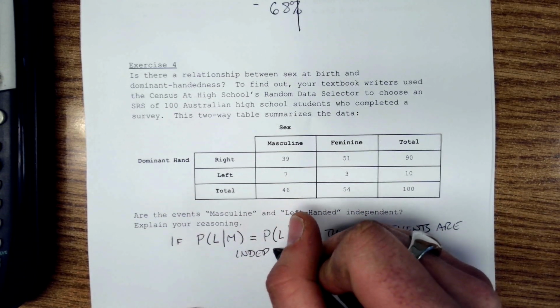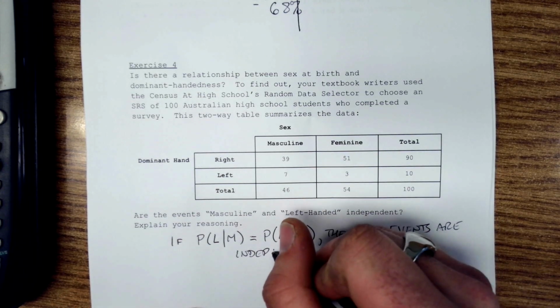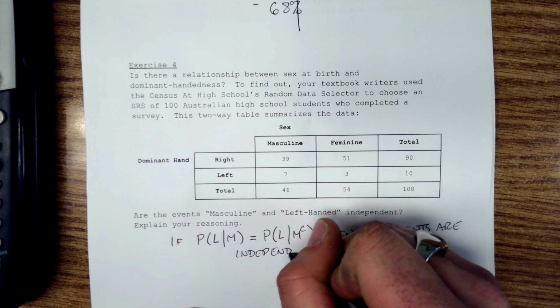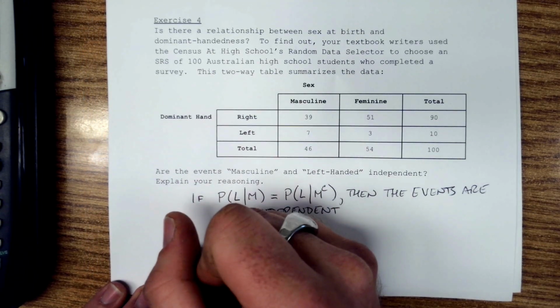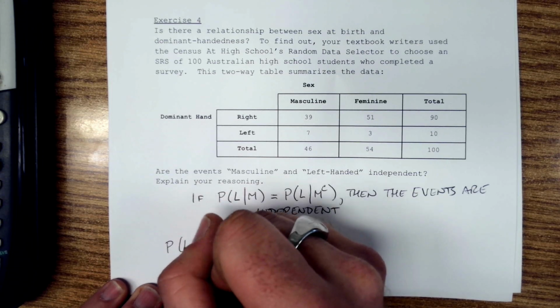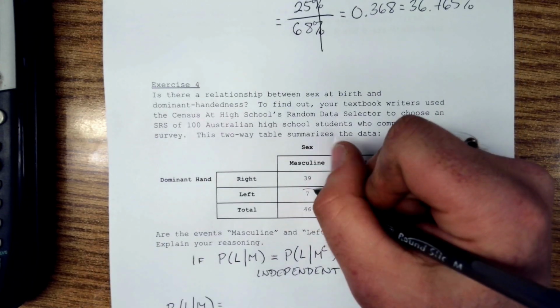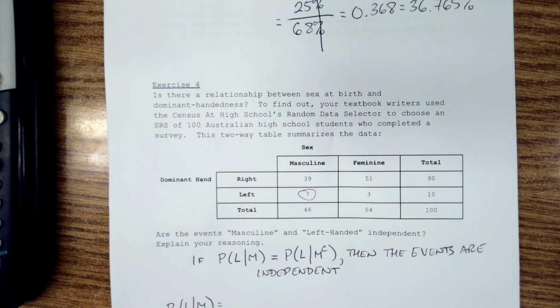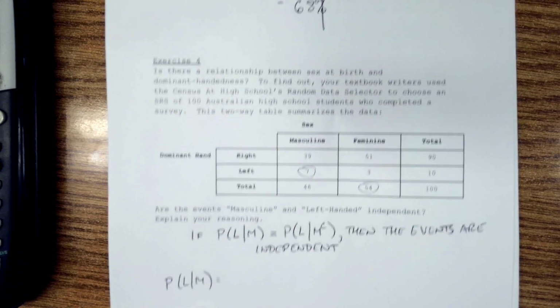We could also choose these the other way around, masculine given that they are left-handed. We can also check that. So the probability that they are left-handed given that they are masculine is the probability of both being masculine and left-handed, so that's 7 people total, divided by the probability that they are not masculine, that would be feminine, out of 54.